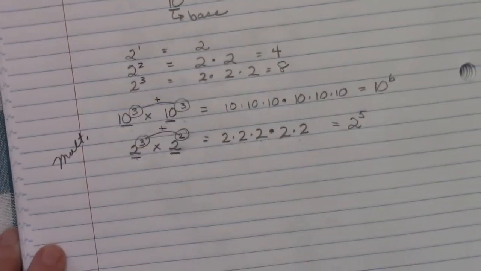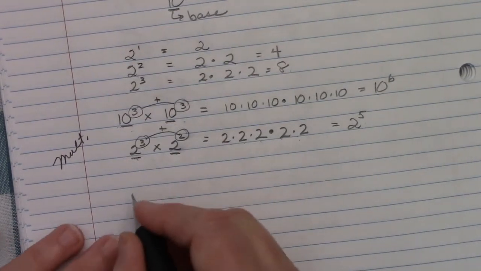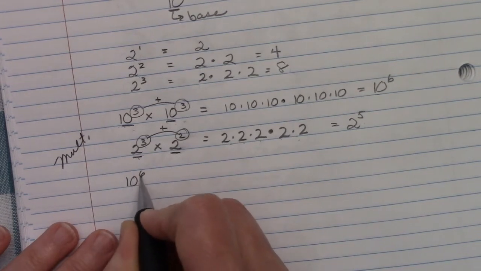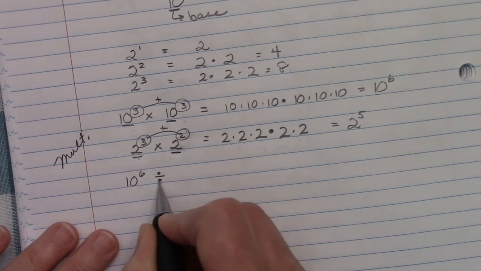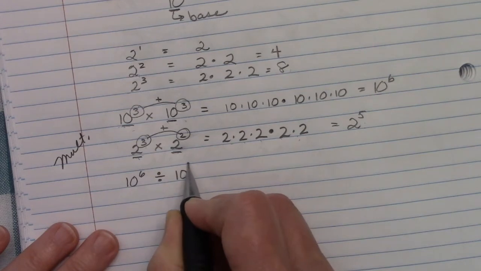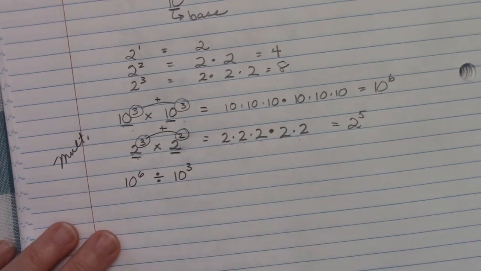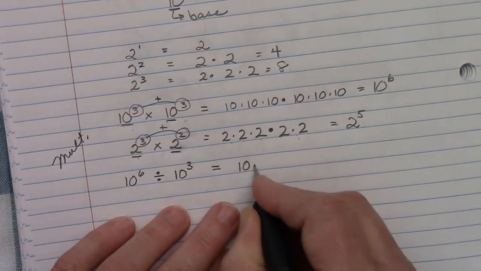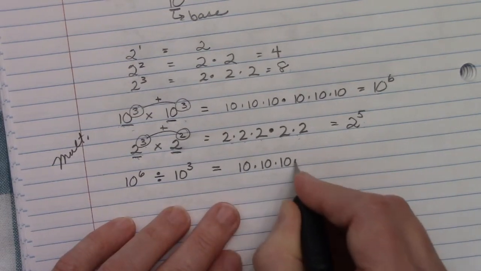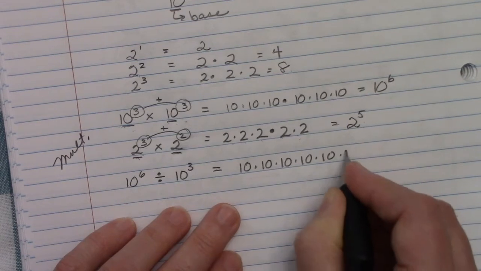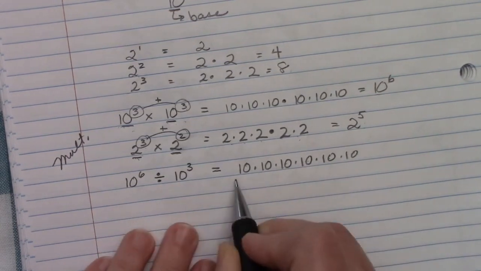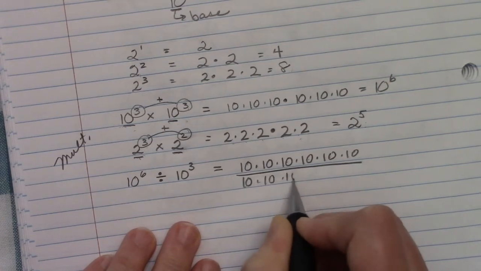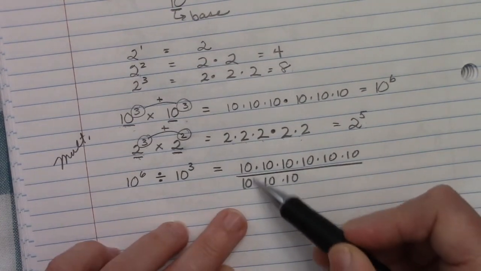Wonder if it works for division. What do you think? Let's find out. Let's take 10 to the 6th and divide it by 10 to the 3rd and see what we get. Division, well, that's like a fraction. So if I have 10, 10, 10, and so on, 1, 2, 3, 4, 5, 6, and I divide it by 10 to the 3rd, what actually is happening here?